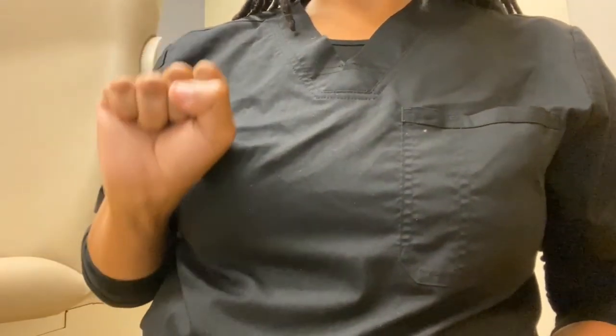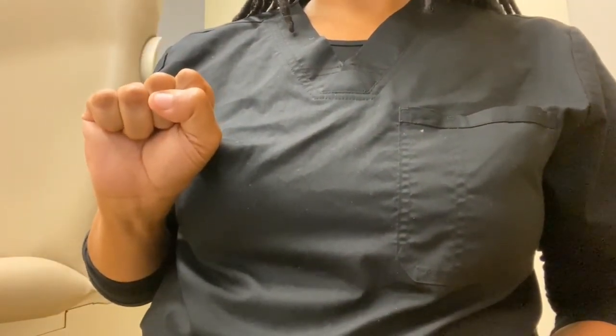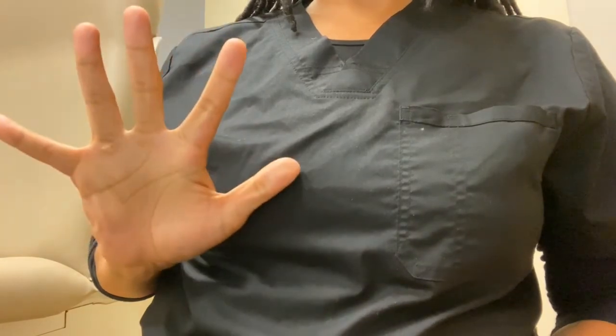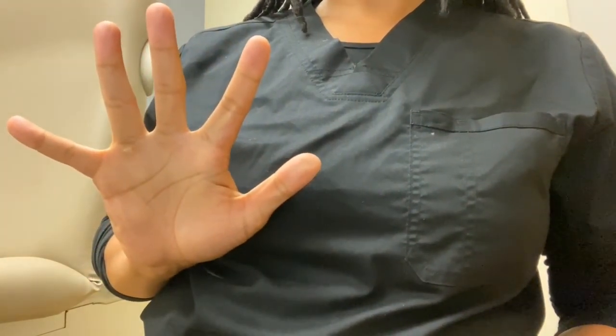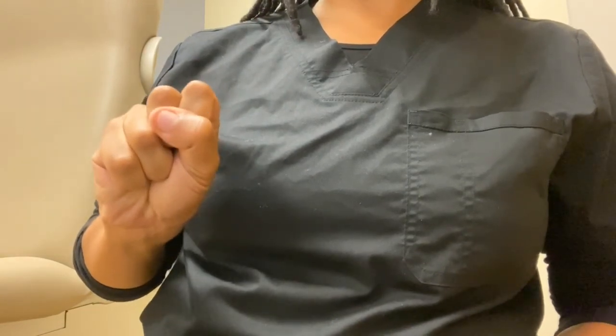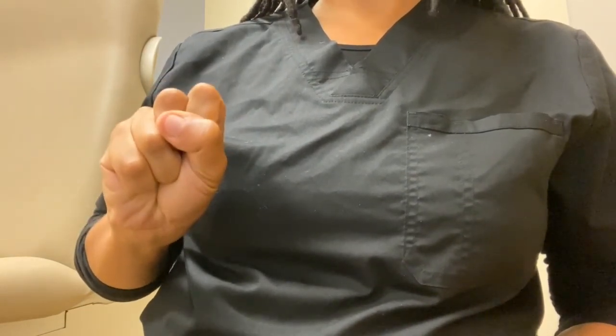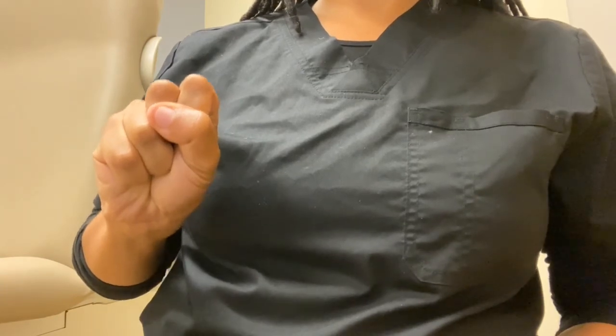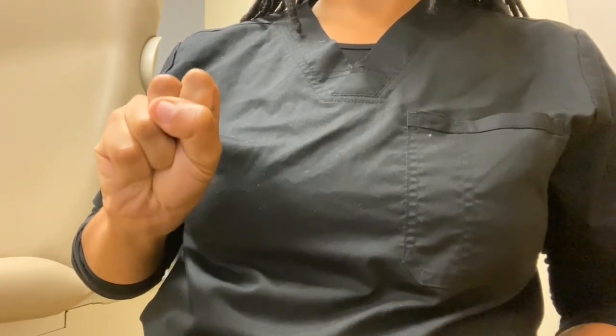First, make a fist. Then spread your fingers wide open. Then make a gentle fist again and hold for at least 30 seconds. Repeat this 5 times throughout the day.